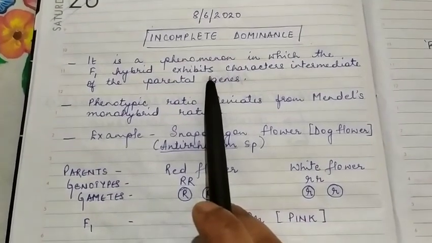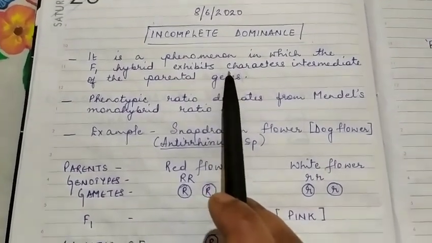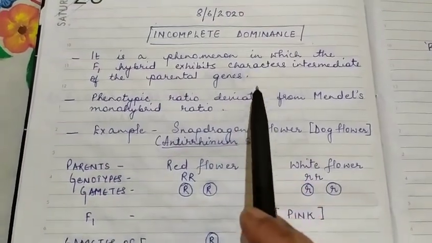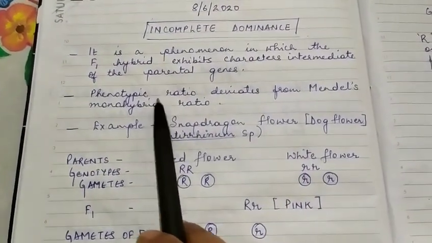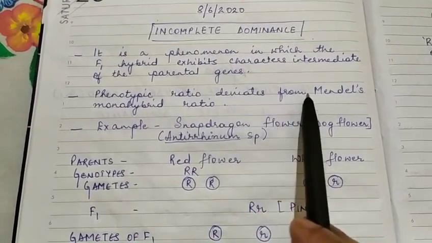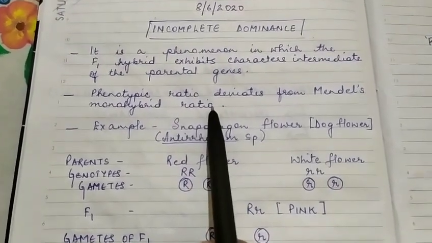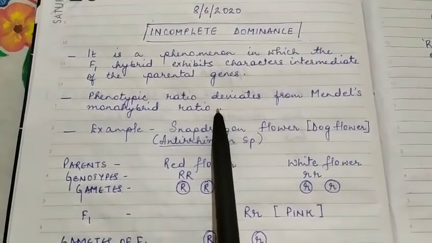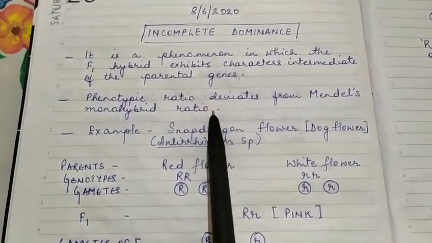This formation of a new character, this phenomenon, was referred to as incomplete dominance. Now, what happens in it? The phenotypic ratio deviates from Mendel's monohybrid ratio. Mendel's ratio was 3:1, so it deviated from that ratio.